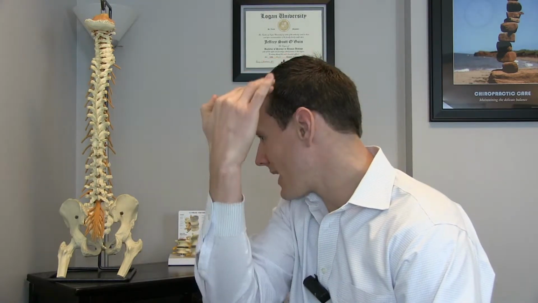So you might get that trigger point right here, but it's going to refer all the way up into your neck, around your head. It can refer down into your shoulder blade. So these trigger points, although they're not as excruciating, they can be very uncomfortable, and if left there for a while, they can sometimes just get worse and worse. Let's talk about how they occur, why they're there in the first place.